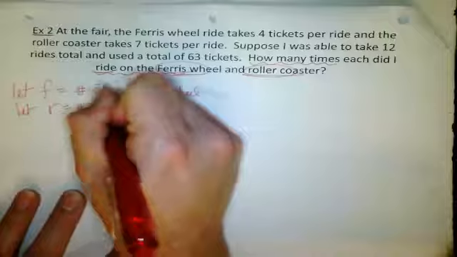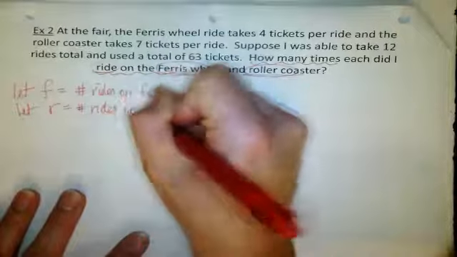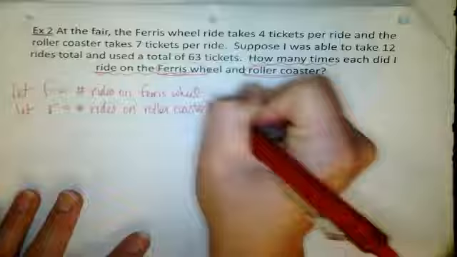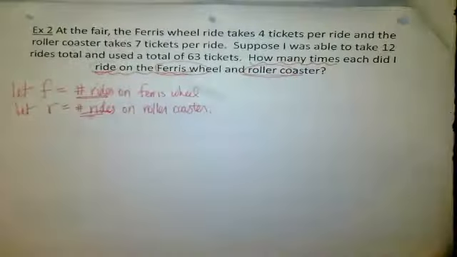And we said R. What does R represent then? What about the roller coaster? The number of rides on the roller coaster. Yes. So this represents the number of rides. Very important.